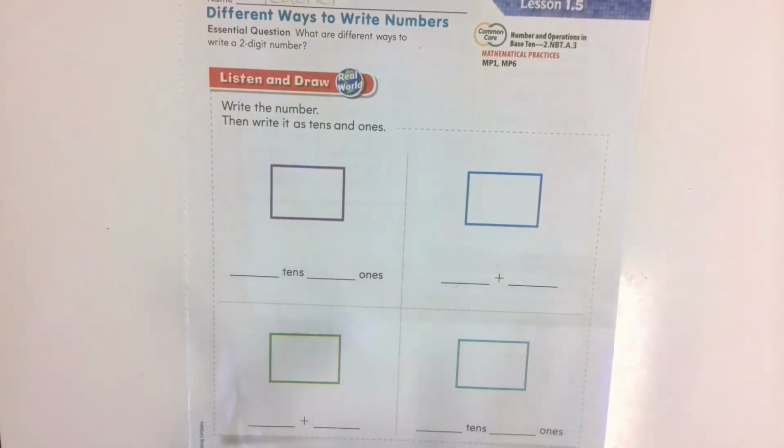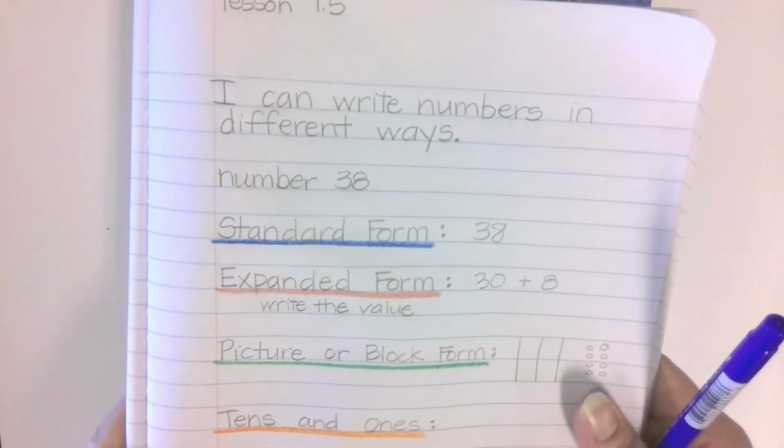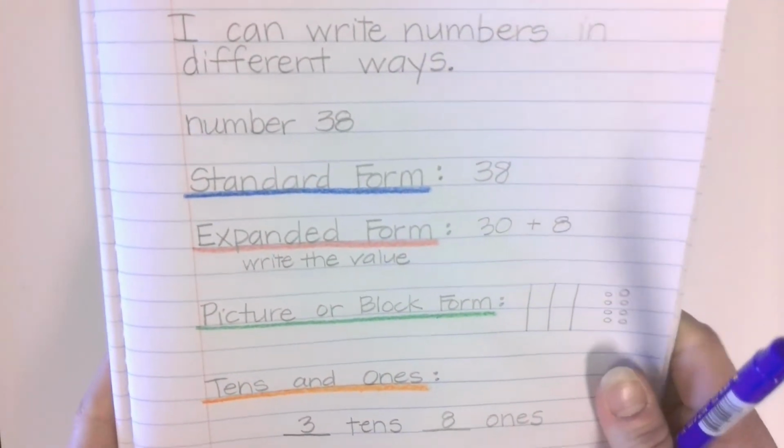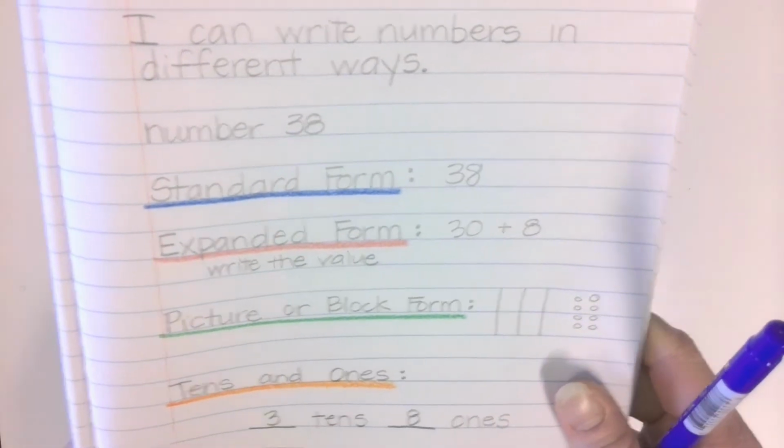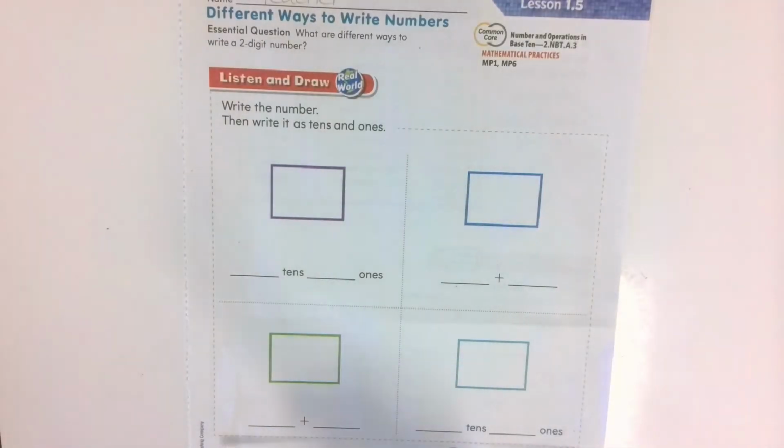We're going to write some numbers in different ways. So have your Math Journal open and handy. You will need it. Okay, for page 9. Have page 9 open and ready.